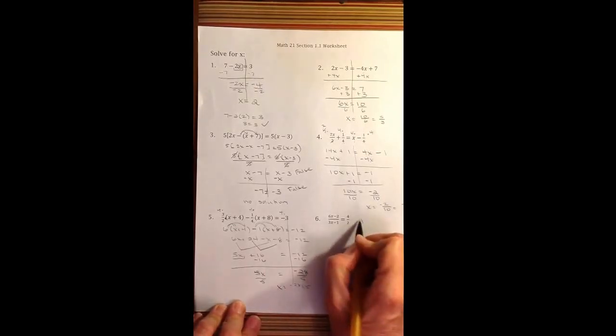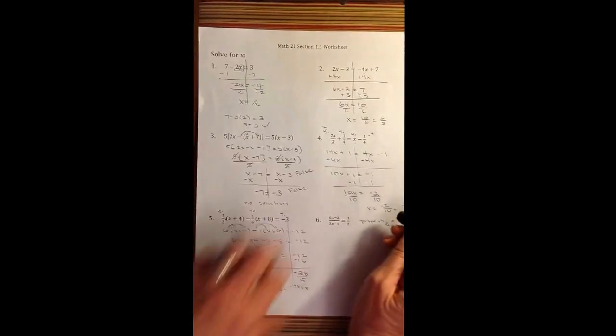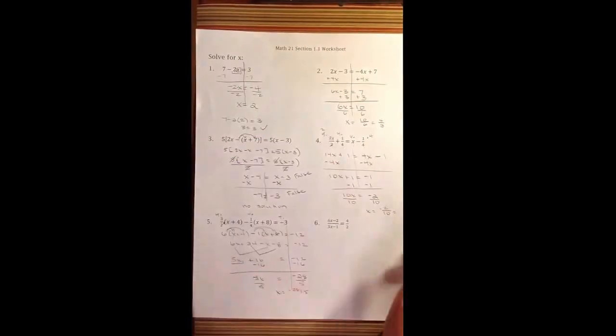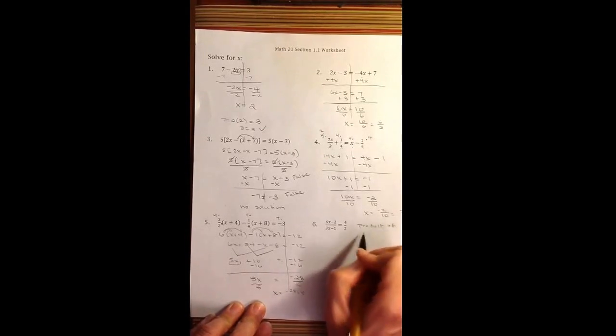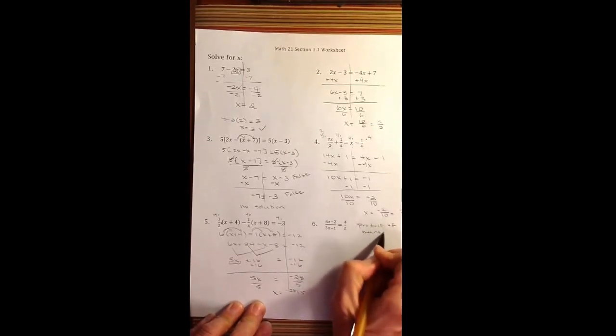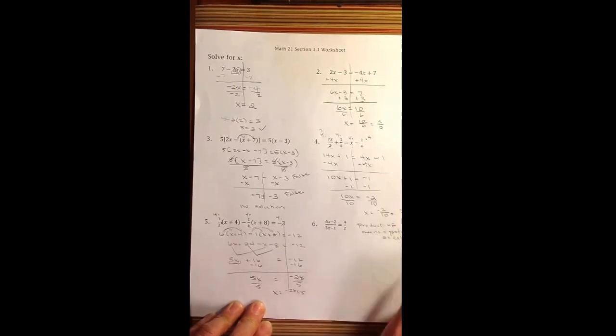Number 6 is one where you want to use the idea that the product of the means equals the product of the extremes. And that's true anytime you have a fraction equal to a fraction.